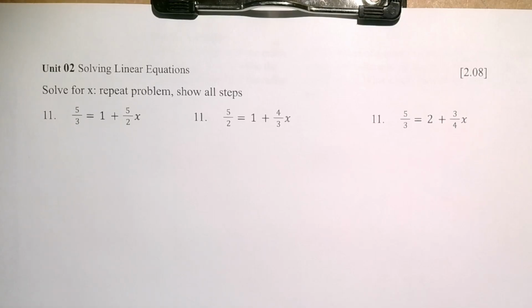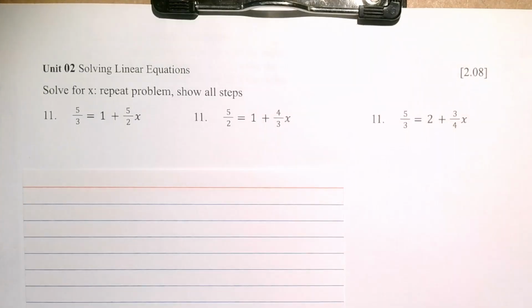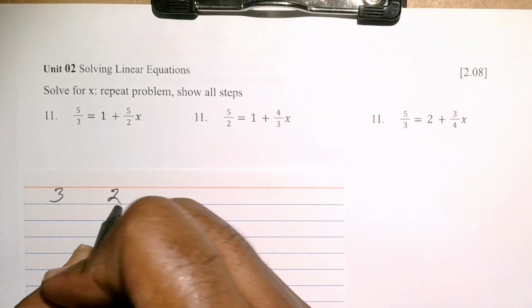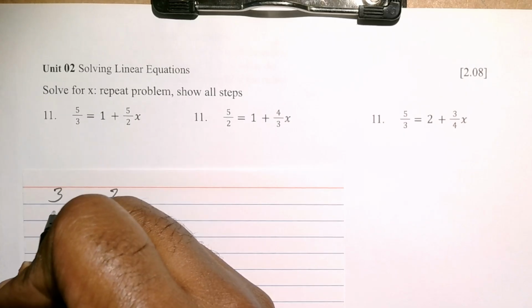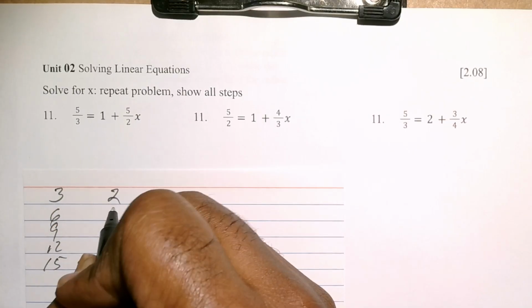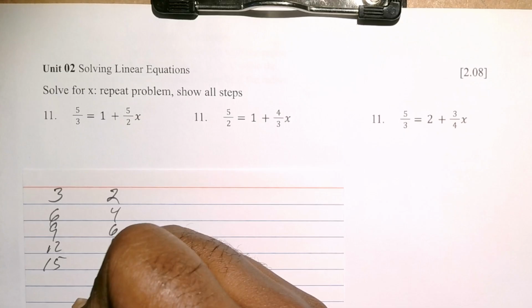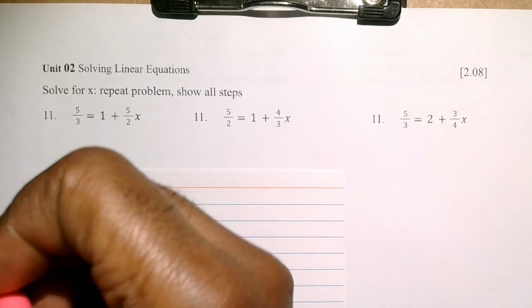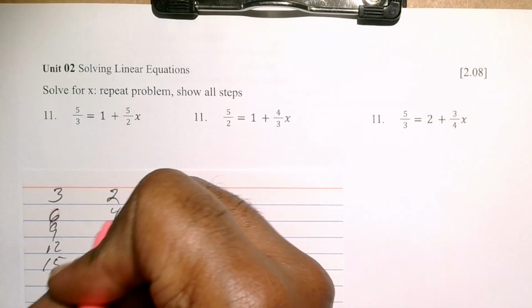Okay, we're going to solve these linear equations that have fractions. First, we're going to find the least common multiple. Our denominators are 3 and 2. Let's look at the 3 and 2 timetables. So we have 3, 6, 9, 12, and 15, 2, 4, 6, 8, and 10. And I see here that our least common multiple is going to be 6.